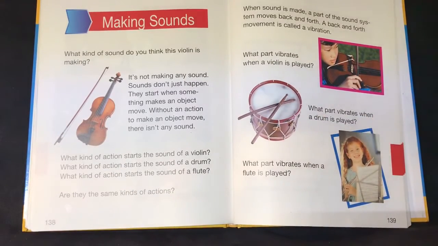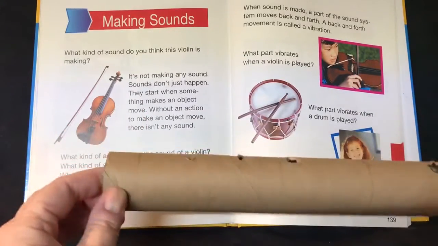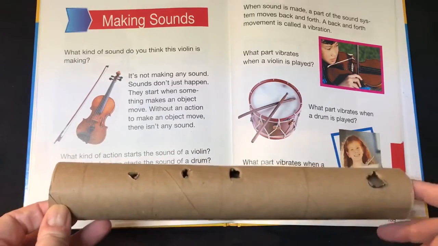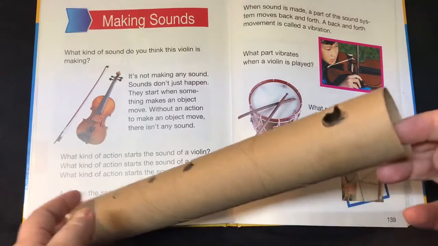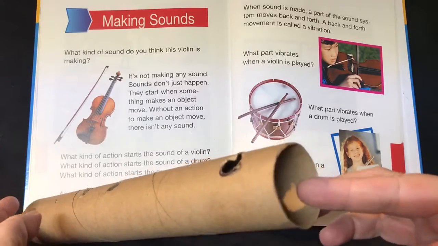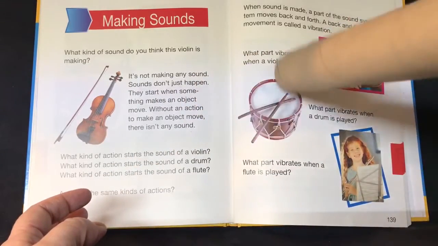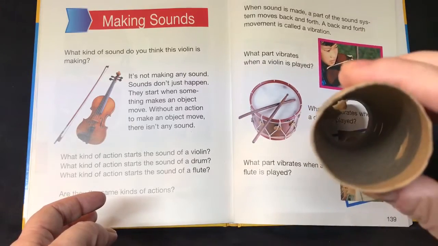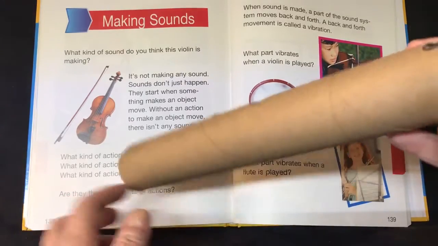Okay, now what about the flute? What part do you think vibrates in the flute? That's a little harder because you're just blowing some air in there. And just like a real flute, it's pretty much hollow in there. Do you see anything other than where I punched in the holes?